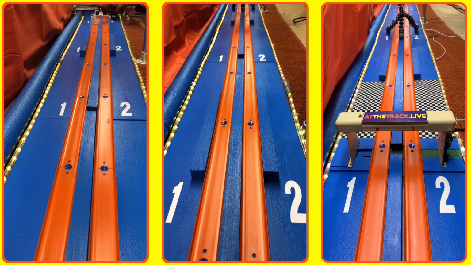get the Batmobile, this time in lane number 2, and get the Jaguar in lane number 1. Okay, both the cars are lined up, and let's see what happens. Three, two, one, race.